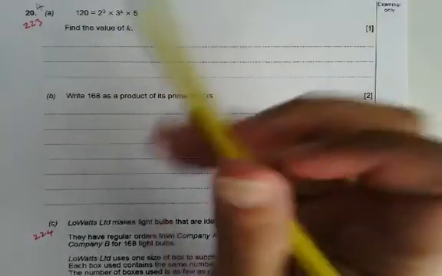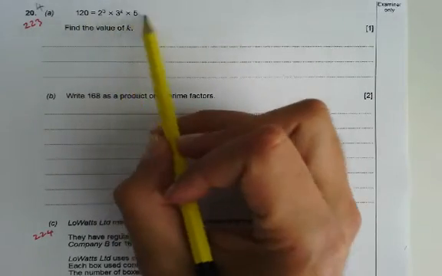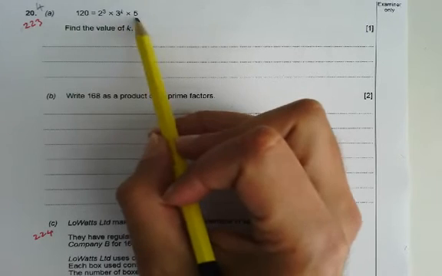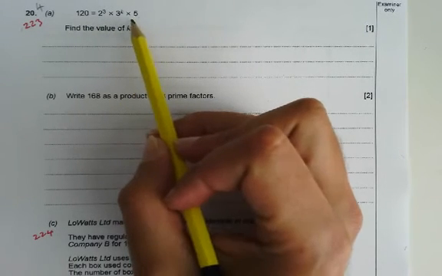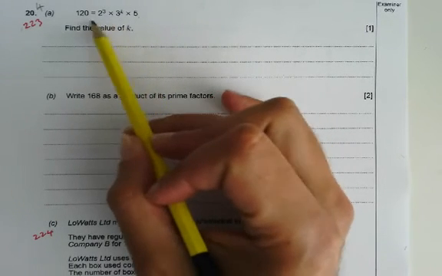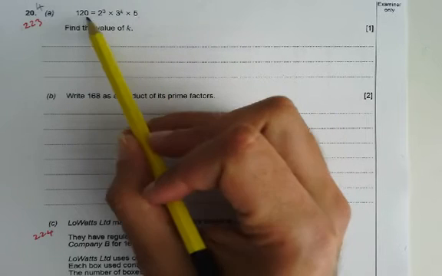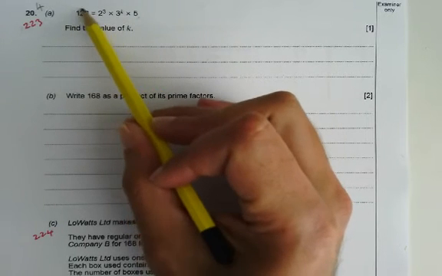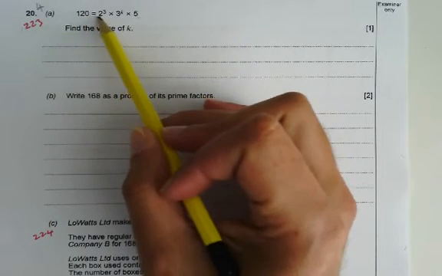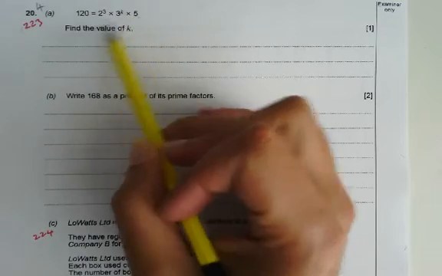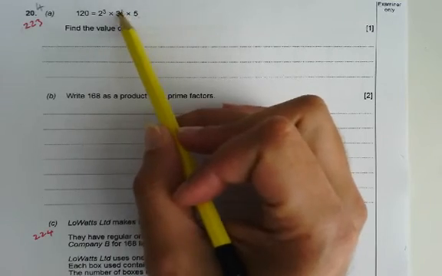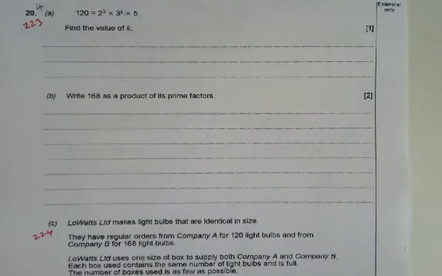Now, hopefully, you would be used to knowing when you write an answer like that, 2, 3, and 5 are all prime numbers. This is the product of primes. That means someone has already done the factor tree for 120 and got this answer. Basically, what they're asking you for is what power of 3 did we end up with? So you've got a couple of ways of doing this.